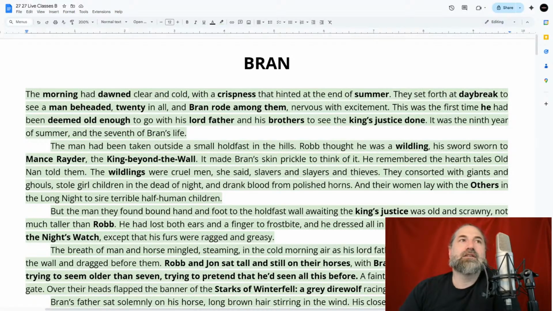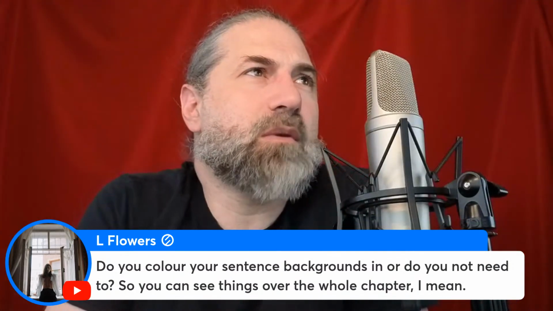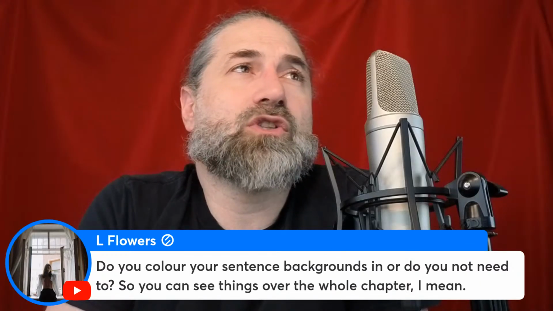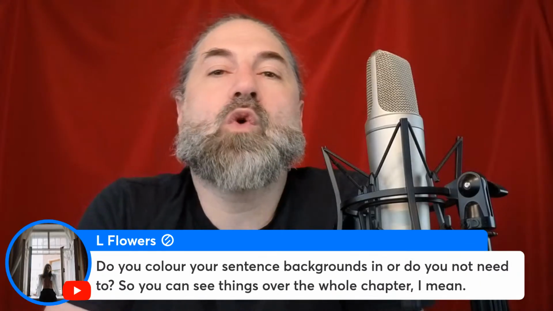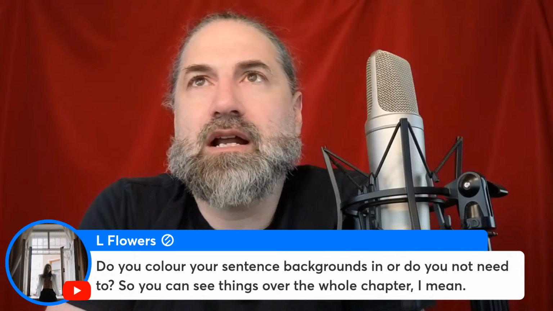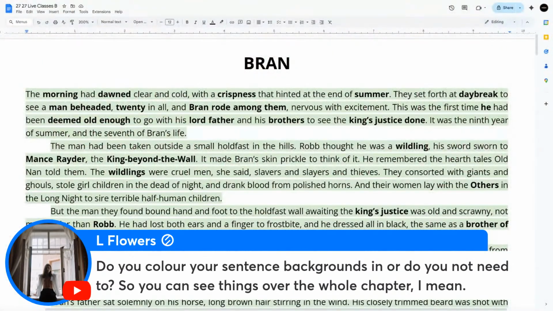All right. Do you color your sentence backgrounds in, or do you not need to, so you can see things over the whole chapter? I mean, when I am doing this for myself or clients, I absolutely use the color codes. I use the color coding, and I do the bolding, to make sure sentences are leading directly into each other.